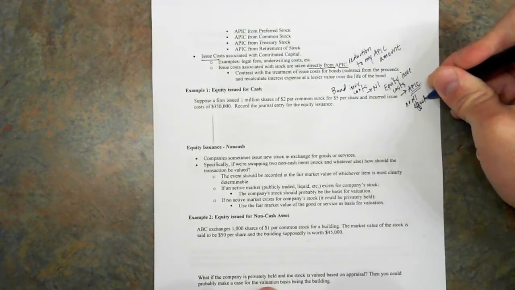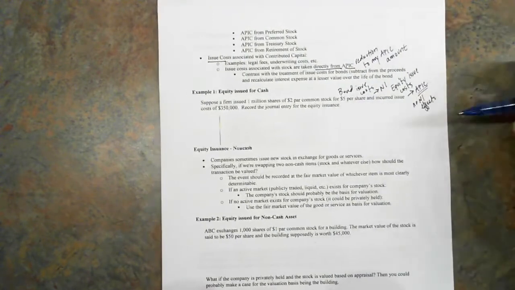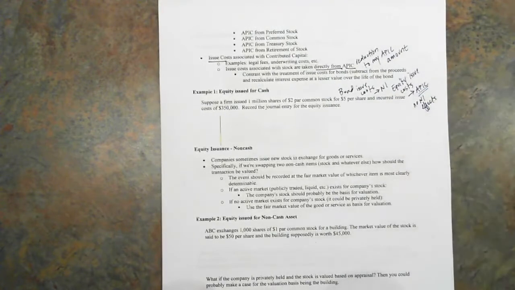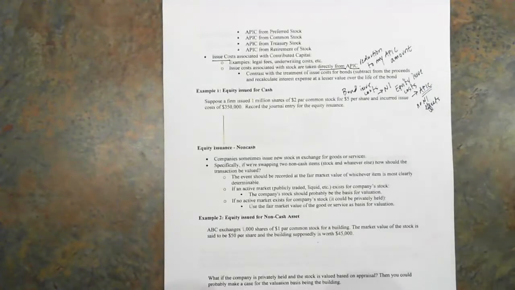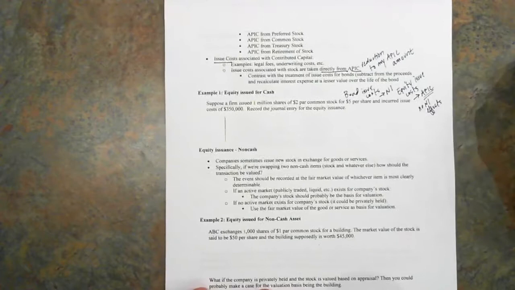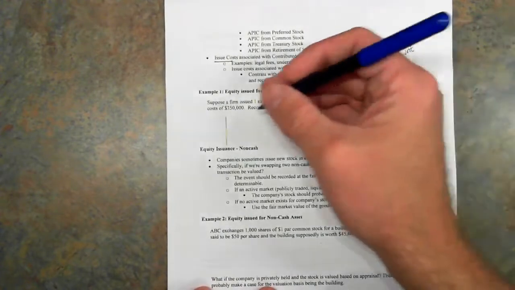And that's something I do want to highlight, and we'll see again and again. But let's look at this example. Suppose a firm issued 1 million shares of $2 par value common stock for $5 a share and incurred issue costs of $350,000. Record the journal entry. You could really record 2 journal entries just to make it clear what's going on here.